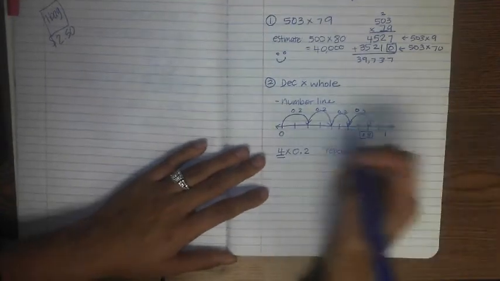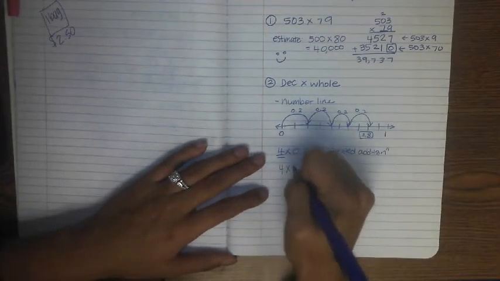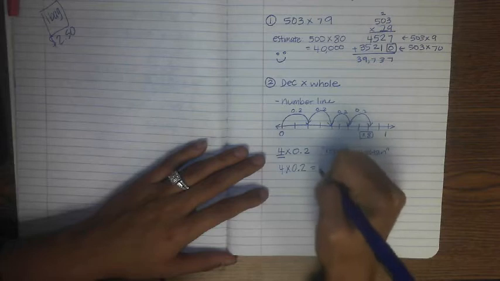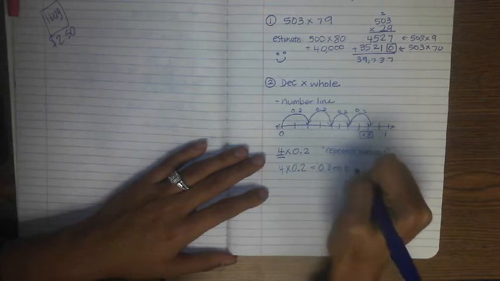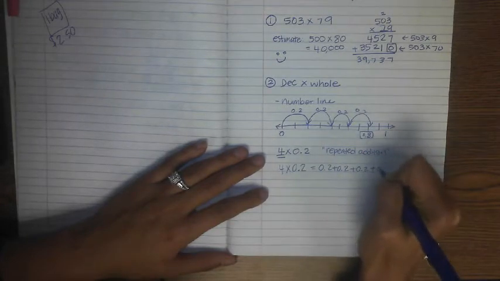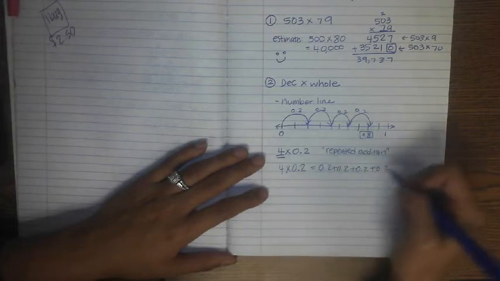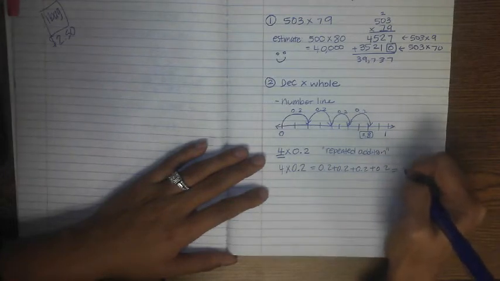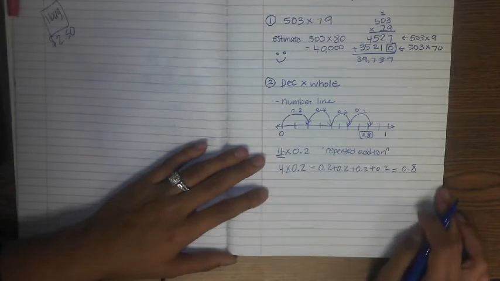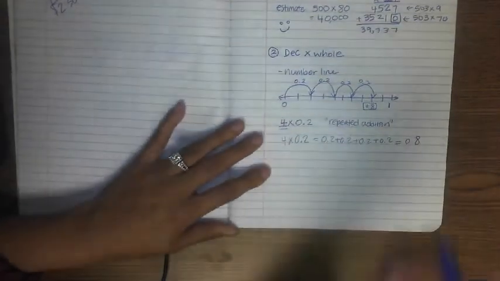Do you see that? So I can conclude 4 groups of 2/10 is equal to 2/10 plus 2/10 plus 2/10 plus 2/10, which you already know how to do. We already learned how to add and subtract decimals, equals 8/10. They're all equal, right? Okay, let's try one more number line.